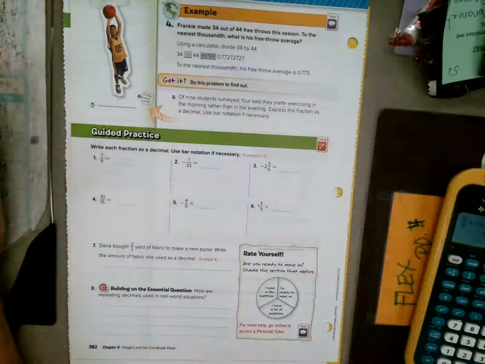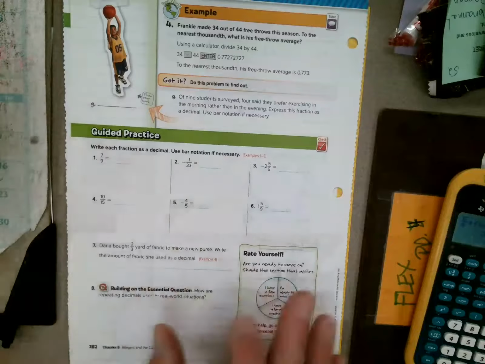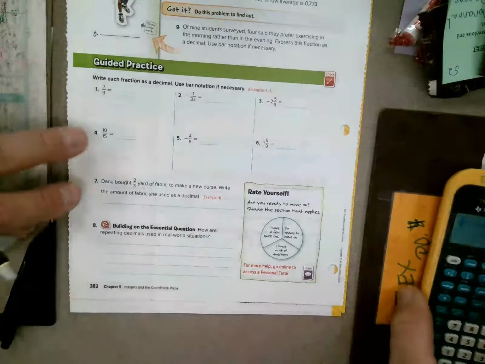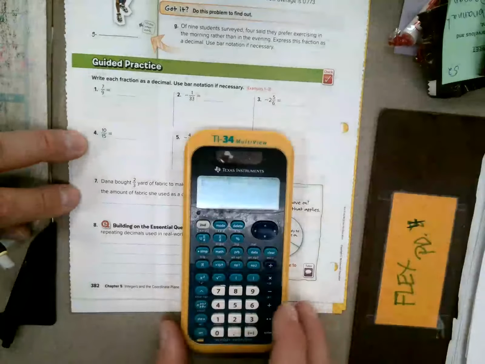I'm going to pull this back up so I can see what I'm doing. Okay, and we're going to be ready to go. Write each fraction as a decimal. Use bar notation if necessary. Okay, so let's go ahead.